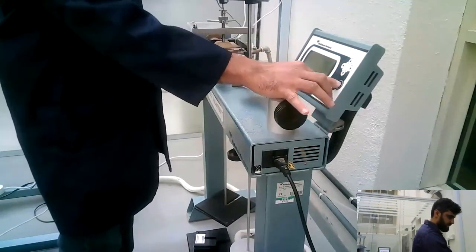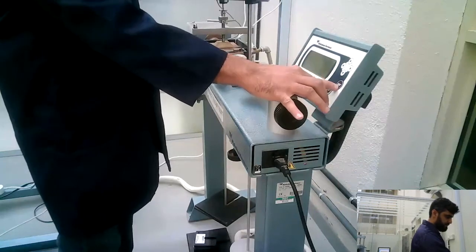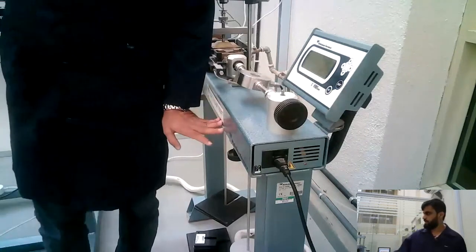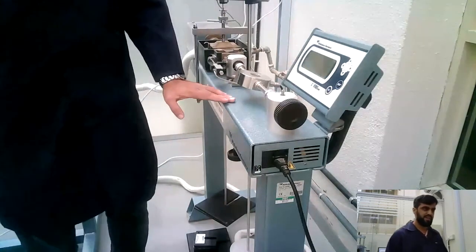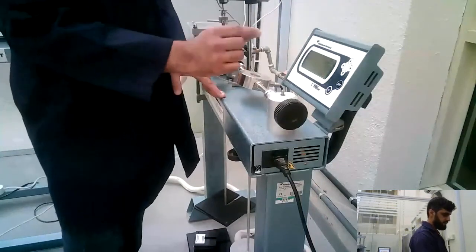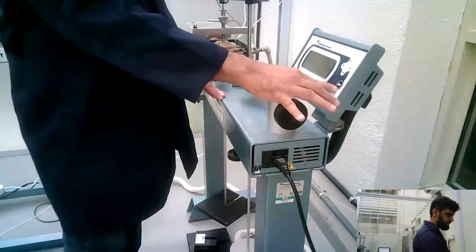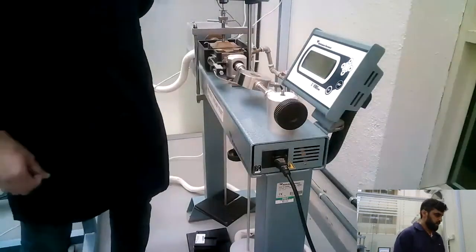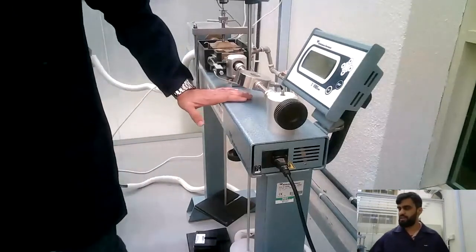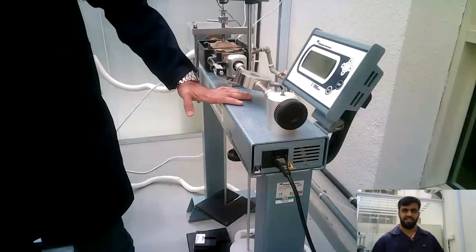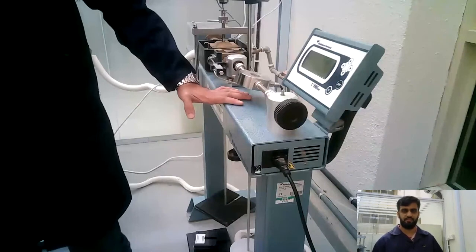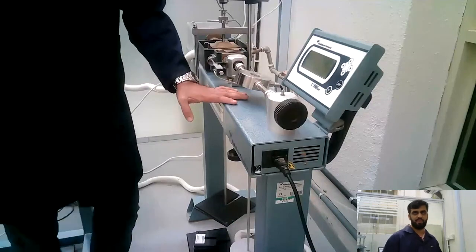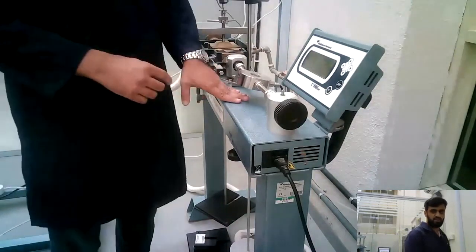Okay, and the test is controlled by time or by failure, and all this data is recorded in the PC. So once we have the data, we can easily find out the failure shear force. Okay, so if we start the test and we look at the shear force, we will see that it will increase and it will reach a maximum value, and it will then begin to drop. So it means the sample has failed. So we can stop the test at that time.